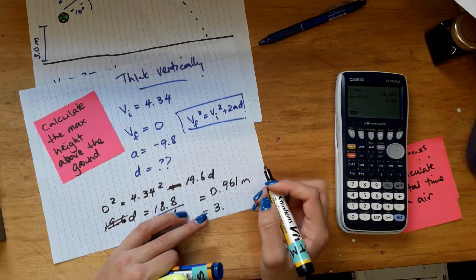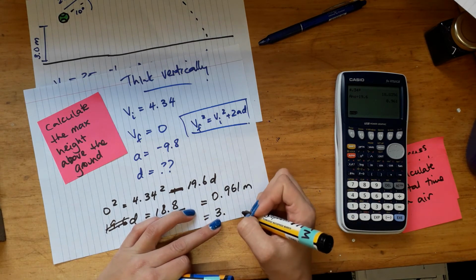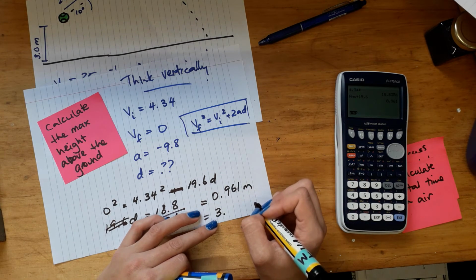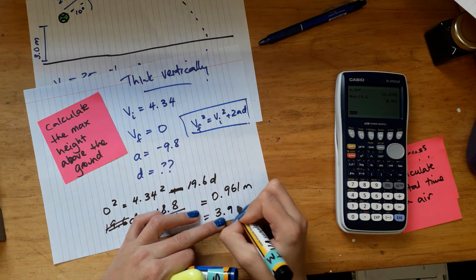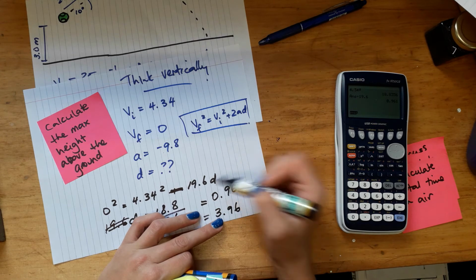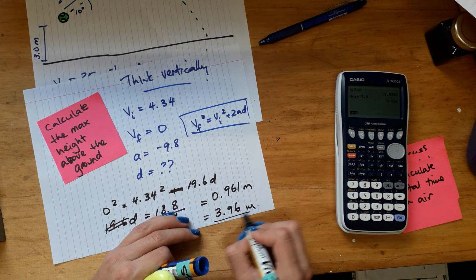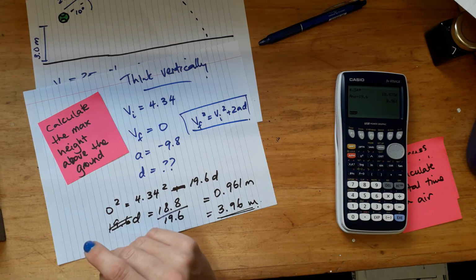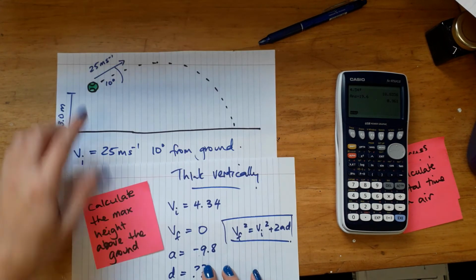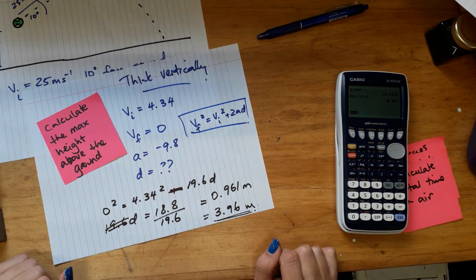Probably 3.96 because we had things to 2 significant figures. Then it wouldn't be 3.96. It'd be probably just 4.0 if we had 2 significant figures. I'm just going to leave it like that because I like it that way. So yeah, you'd round it appropriately. I believe all the information we did get was in 2 sig figs. So yeah, that would round to, what, 4.0 meters.